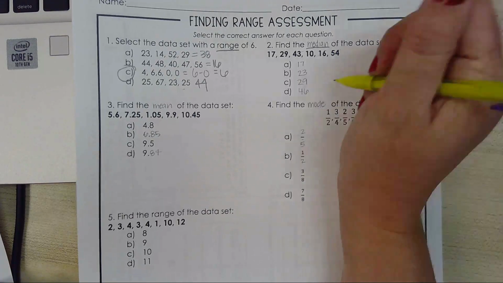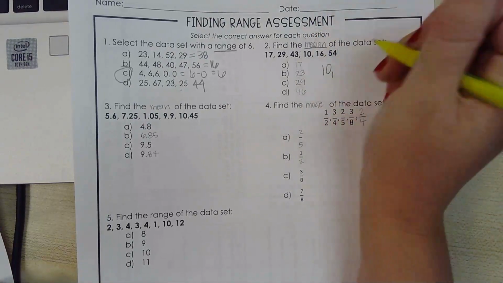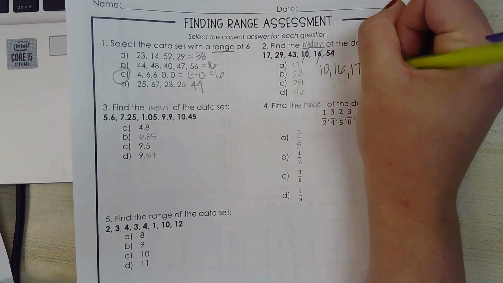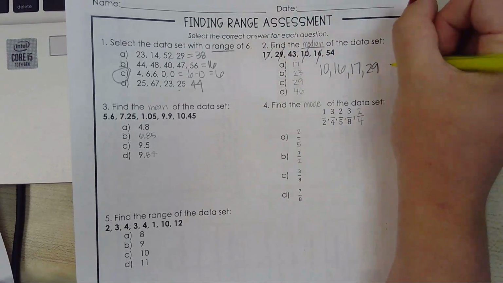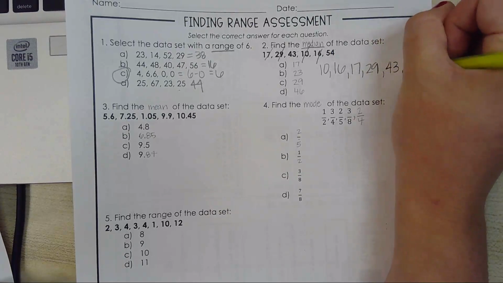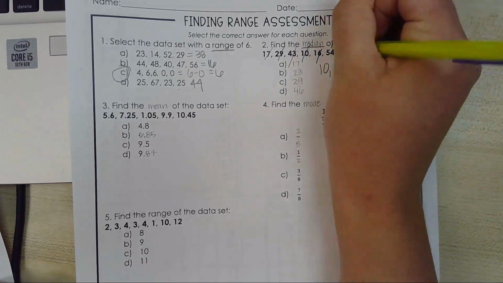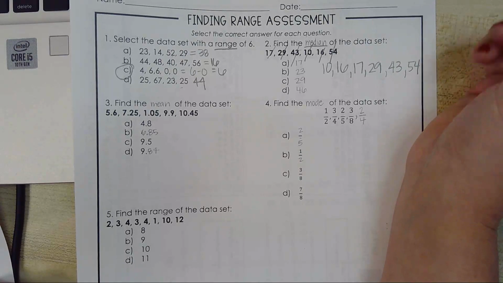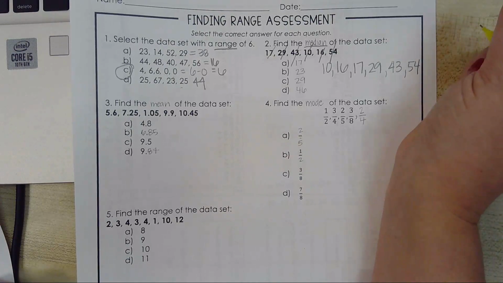All right. What's my first number? 10. Next. 16. 17. 29. 43. 54. What do you need to do every time you write a number? Mark it out. Why? Because you might get mixed up and write it twice, or there could be repeating numbers and you might miss one, so take your time.